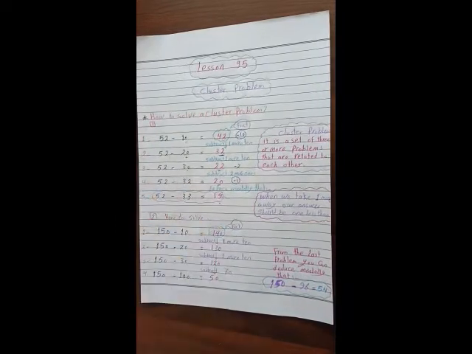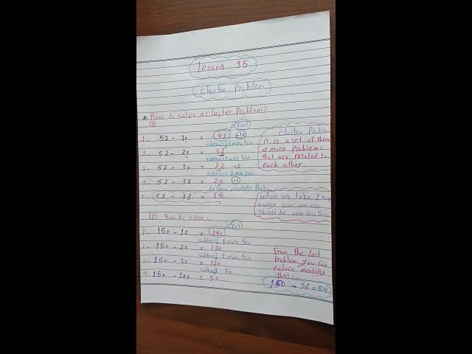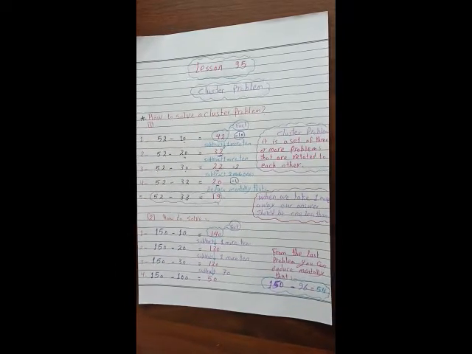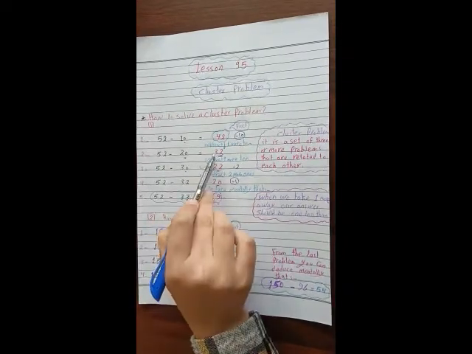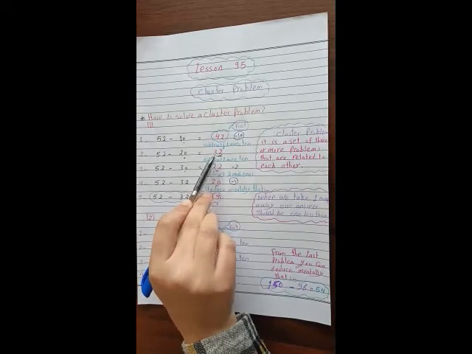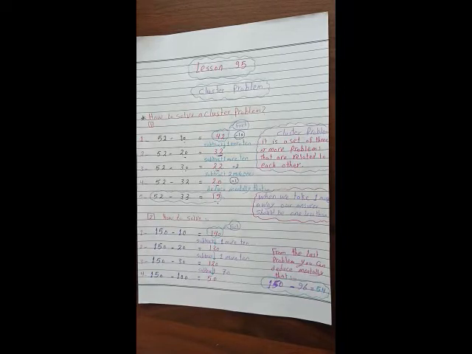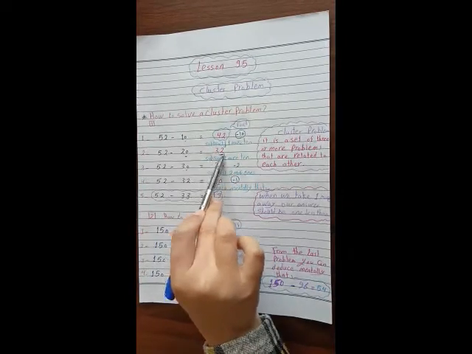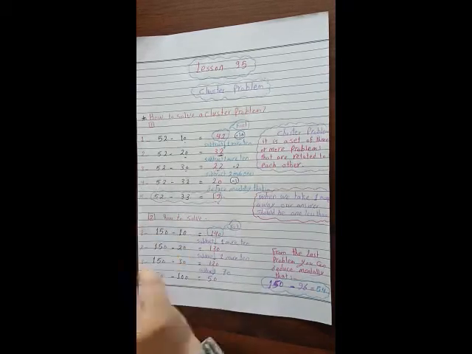52 minus 20. First I will compare between 20 and 10. 20 is more than or less than 10? Excellent, it's more than. More than by what? It's more than 10. So my answer here mentally will be less than 42. Less than what? Less than by 10. 42 minus 10 will be 32. Okay. I will use this fact to solve the third problem.